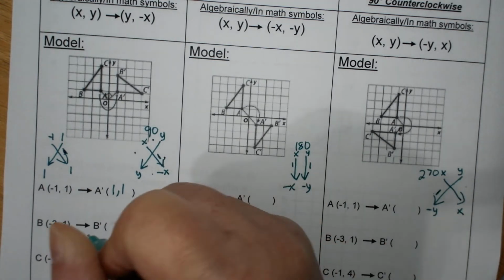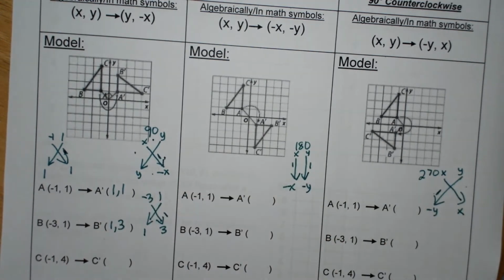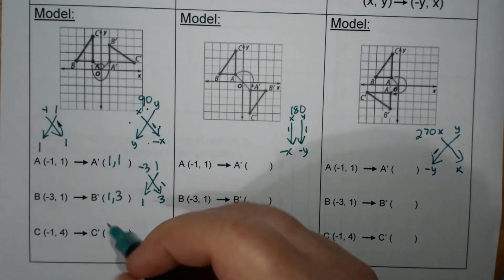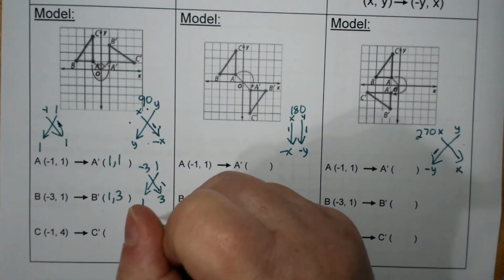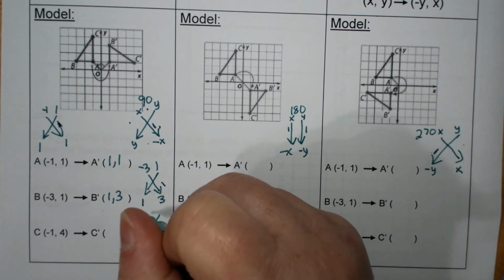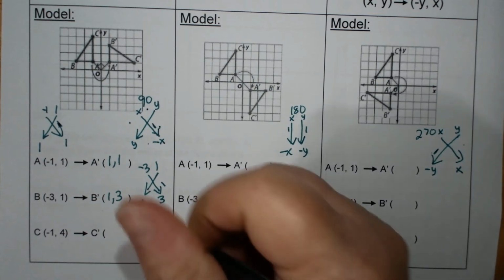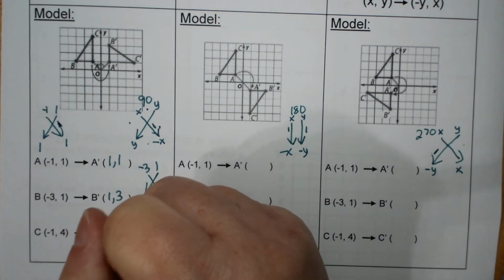That 1 slides down, that becomes (1, 3). (-1, 4): -1 slides down, becomes 1, and 4 becomes (4, 1).